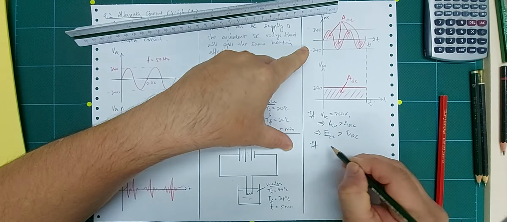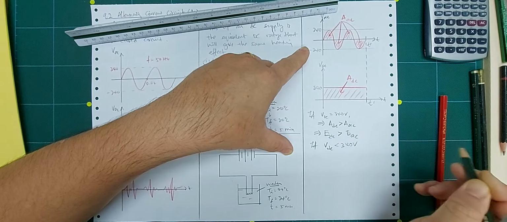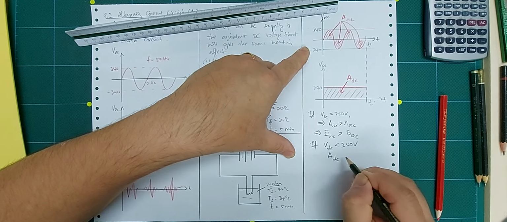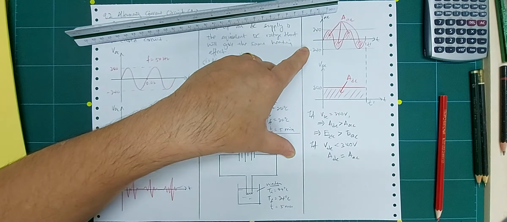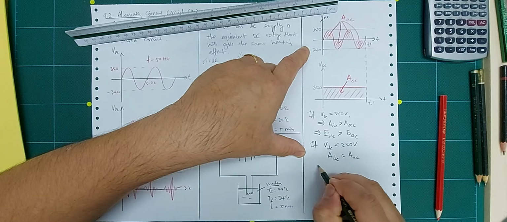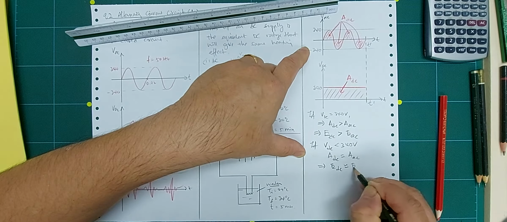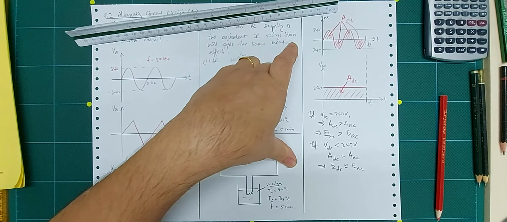So now, if VDC is less than 340 volt, then your ADC has the possibility of being equal to the area of this one. Okay, so that means the conclusion is the energy supplied by the DC has a possibility to equal the energy supplied by the AC.